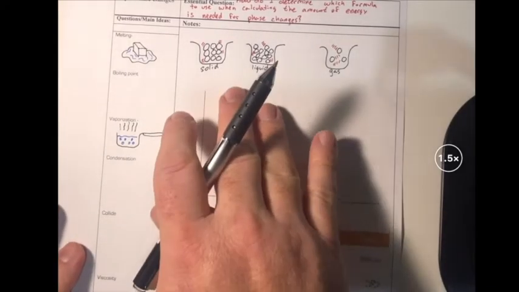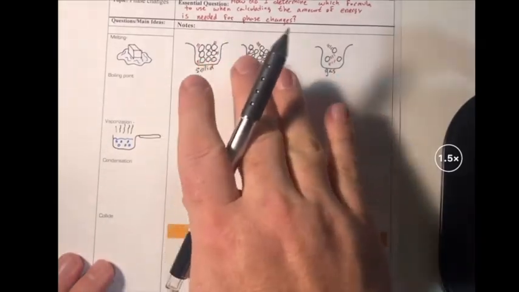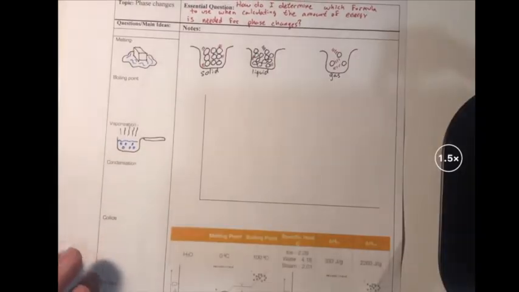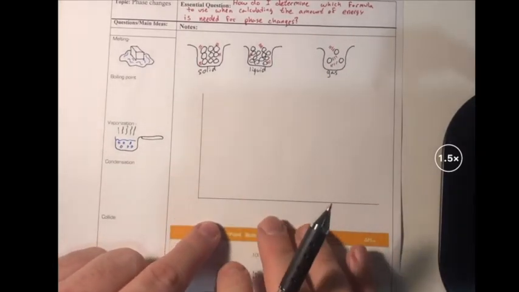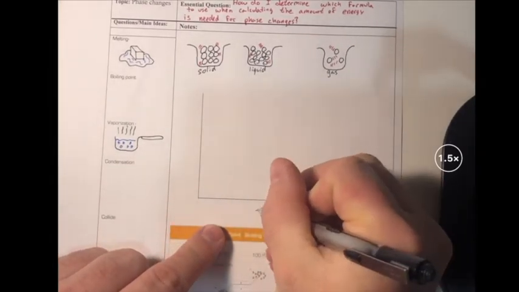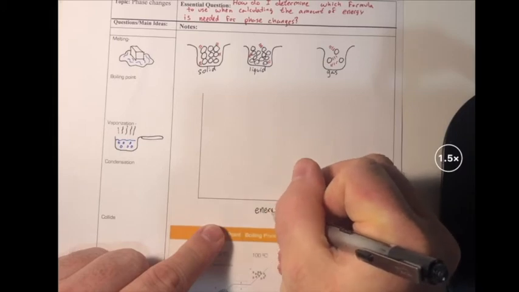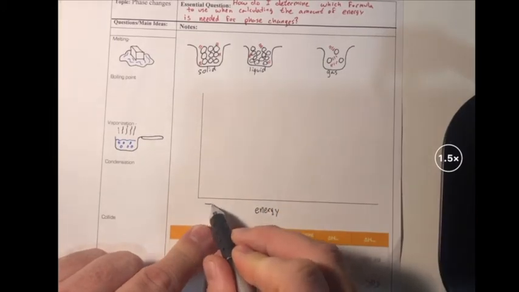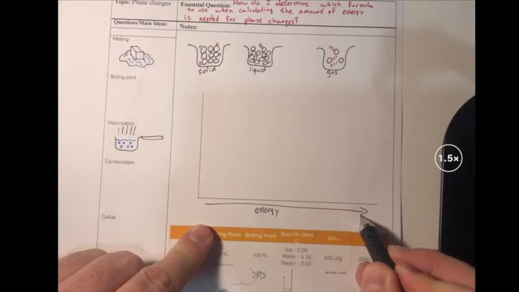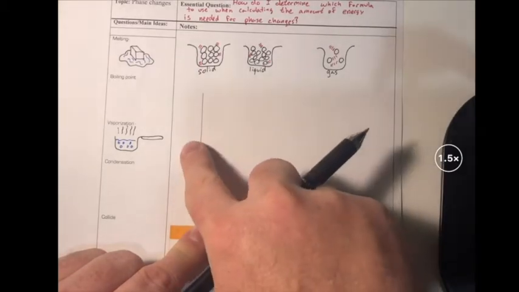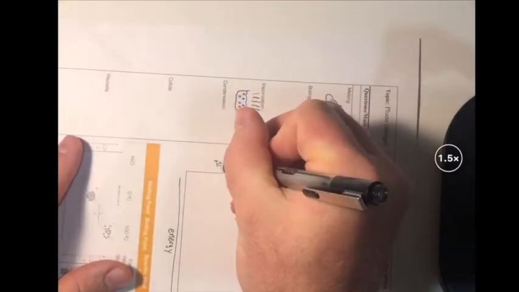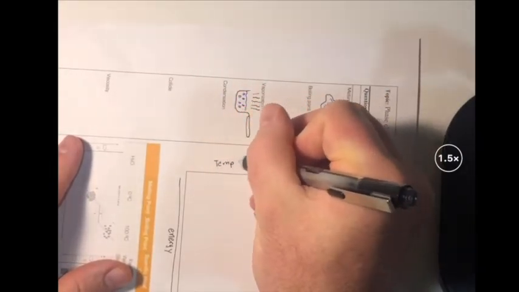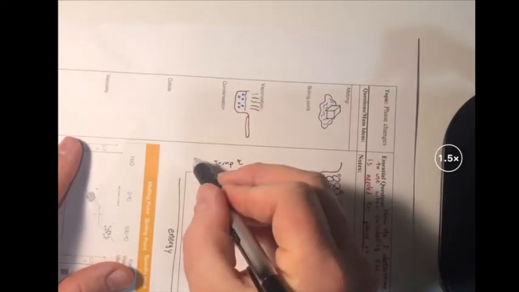Great. Now what we're going to do is we're going to make a chart. We're going to graph phase changes from solid, liquid to gas. So what would that look like? Well, first off, we need to do our X and Y axis. On the X axis, we're going to put energy. And it's going to increase as we go to the right. On the Y axis, we're going to do temperature. I'm going to do it in degrees C. It's going to increase as we go up.